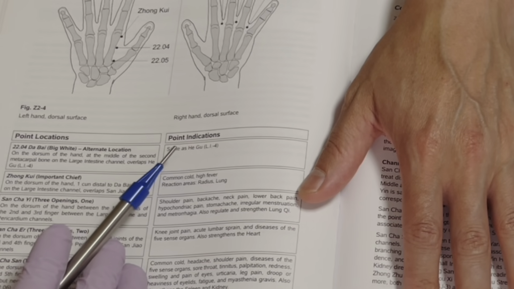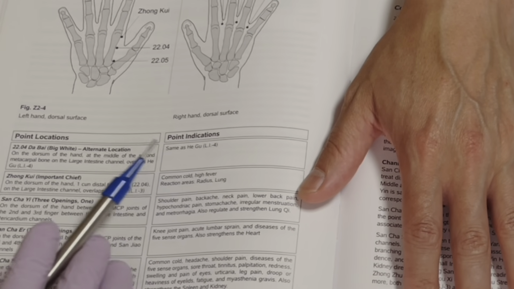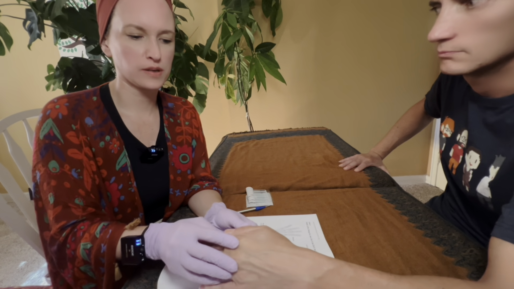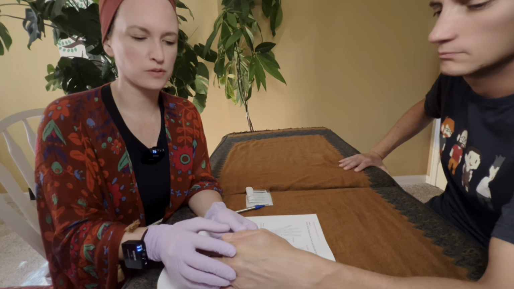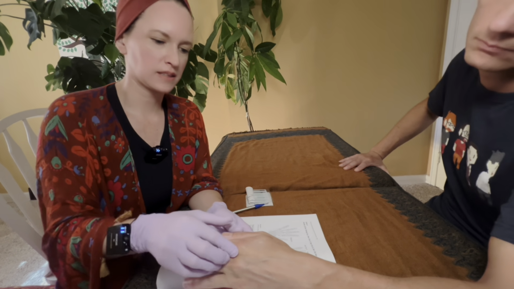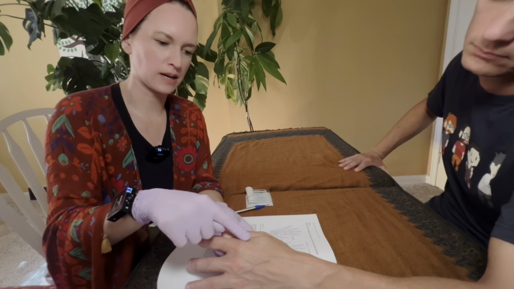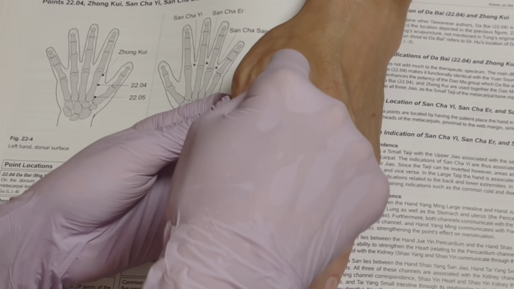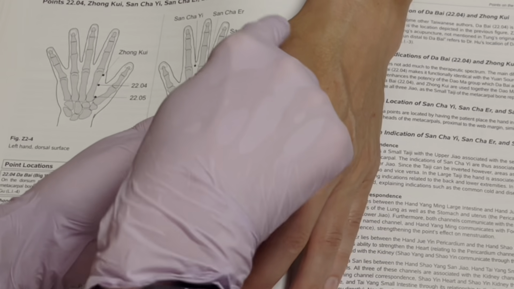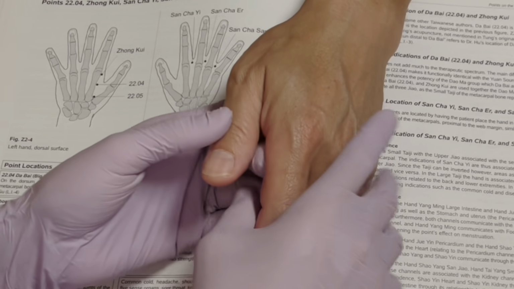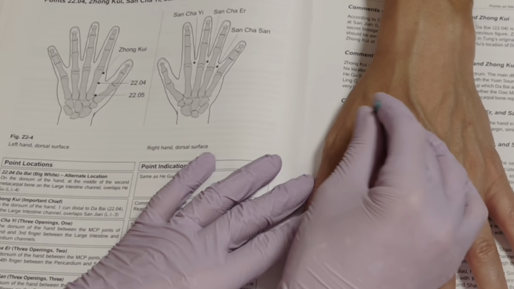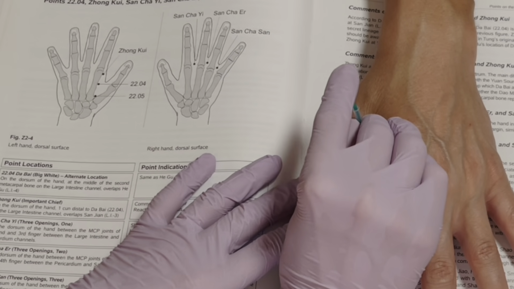This is the same point location as Hegu or Li4, which if you take the hand and put your thumb to your forefinger, or your pointer finger, it's at the prominence of the bulge that happens here, right at the edge of the skin fold here, just above at the tippy top of this mountain that is formed by the muscle here. So you can go ahead and relax. And so this one, Dabai, alternate location, which is basically Li4, which is right here.